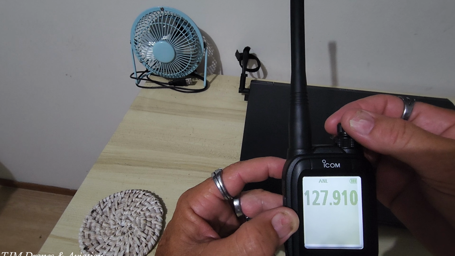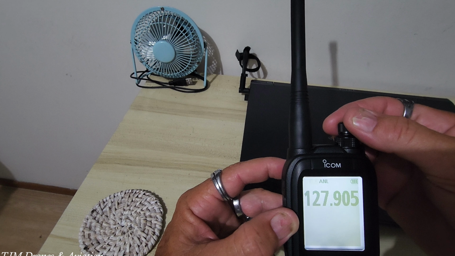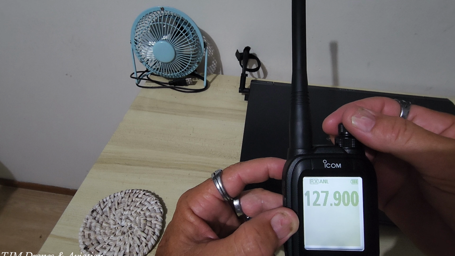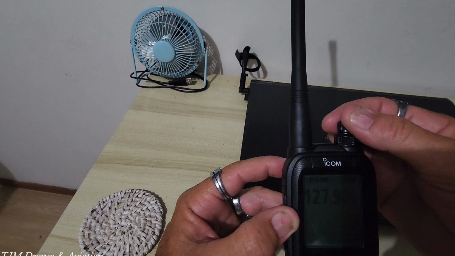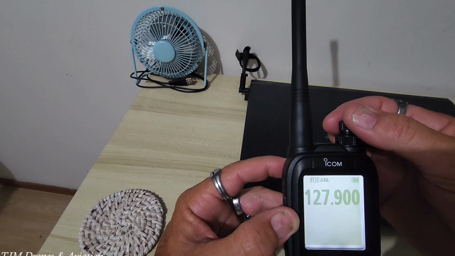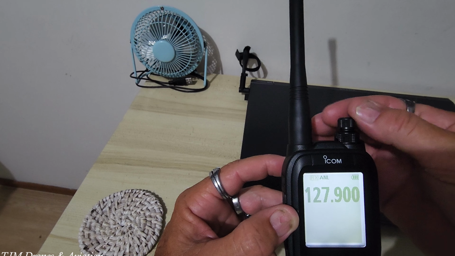So this comes in handy more if you know the frequency that you wish to listen to, or if you're scanning for frequencies and you happen to latch onto one and you're getting transmission and you wish to save it. Either way, this is the way to save it.